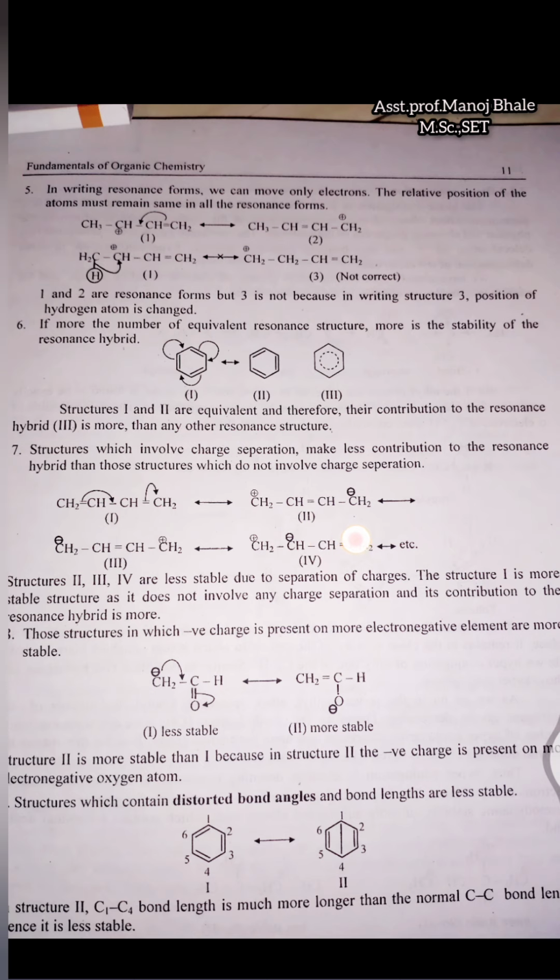So that is the resonating structure which is given there. So the arrow starts from the carbon where there is generation of the positive charge, and ends at the carbon where there is generation of the negative charge. Negative charge means which is having electrons. Positive charge means which is deficient in electrons.